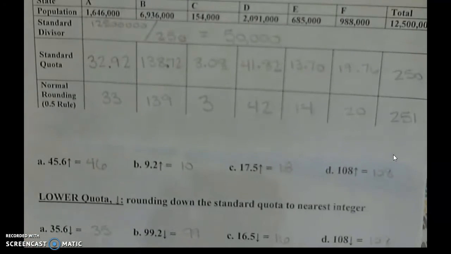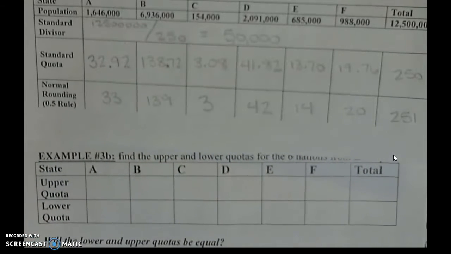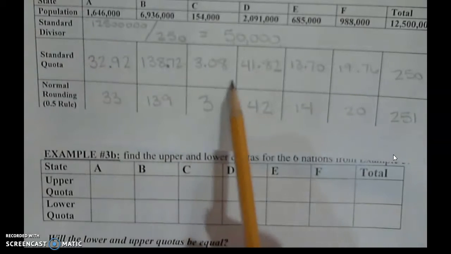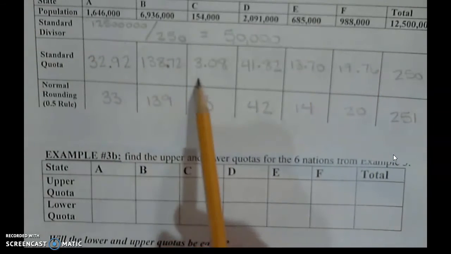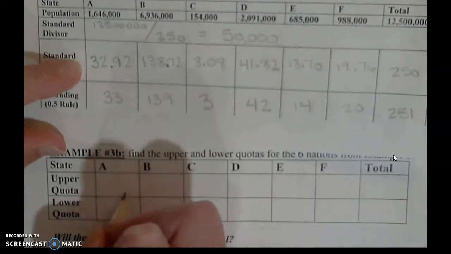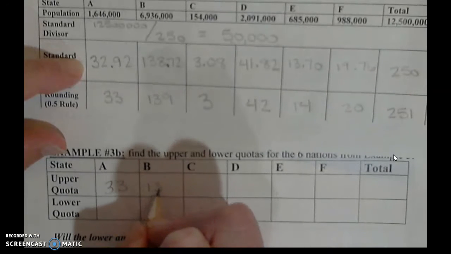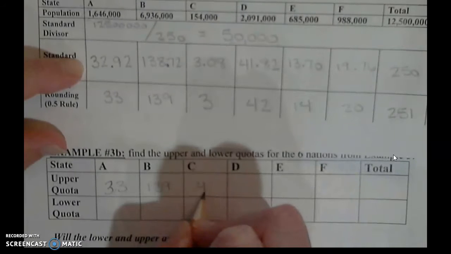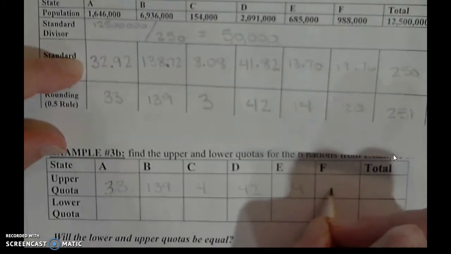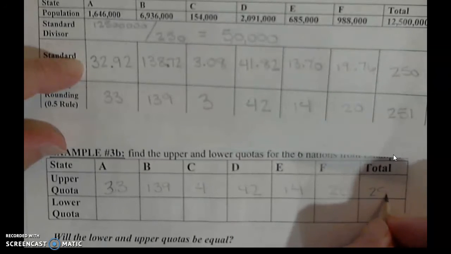All right, so we just did the upper and the lower quota, and so this example asks us to do the upper and lower quota of the states that we just did. So here's my numbers. Remember, we're going to use the standard quota. So if it's the upper quota, if it's above that number, you round up. So 33, this would be 139. This would be 4. This would be 42. This would be 14. This would be 20, which is a total of 252.